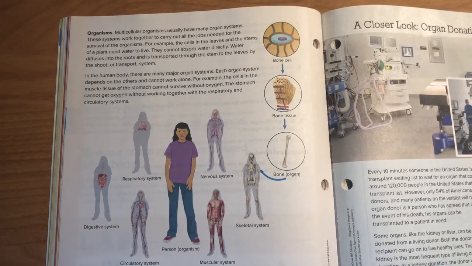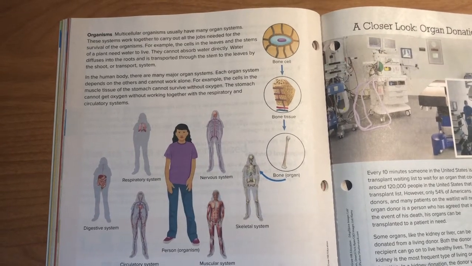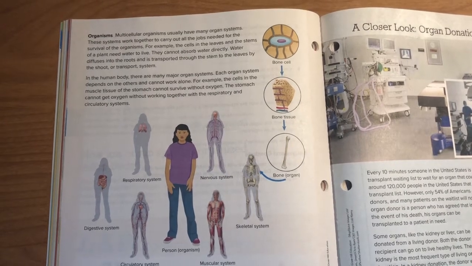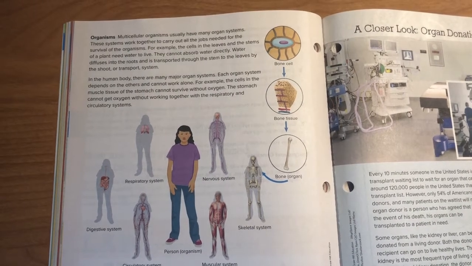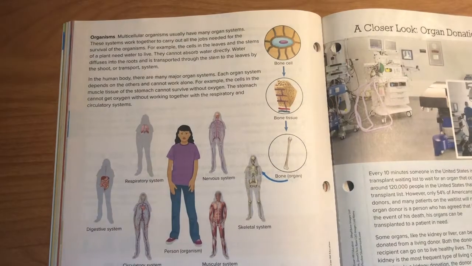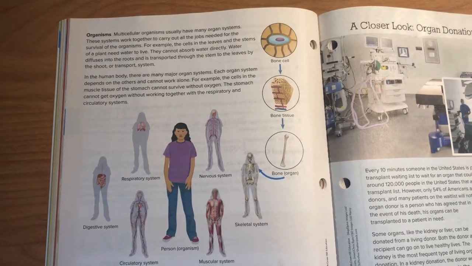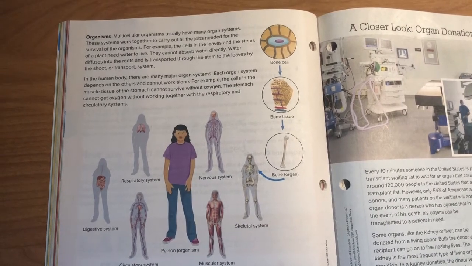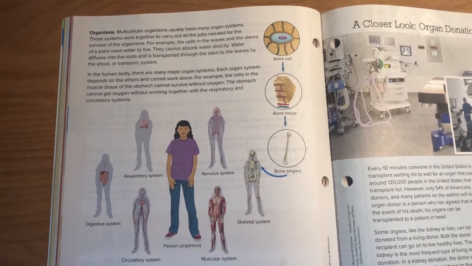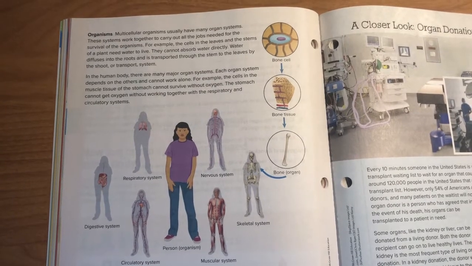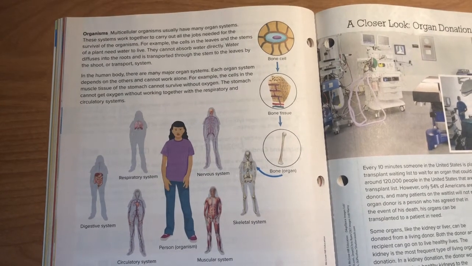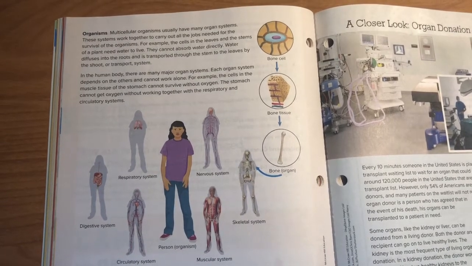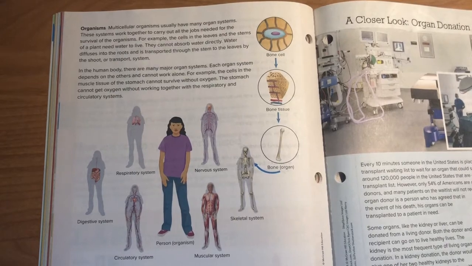For example, the cells in the leaves and the stems of a plant need water to live. They cannot absorb water directly. Water diffuses into the roots and is transported through the stem to the leaves by the shoot or transport system. In the human body, there are many major organ systems. Each organ system depends on the others and cannot work alone. For example, the cells in the muscle tissue of the stomach cannot survive without oxygen. The stomach cannot get oxygen without working together with the respiratory and the circulatory systems.